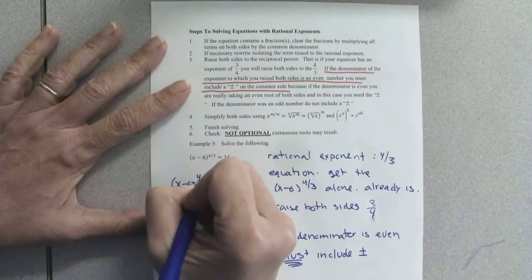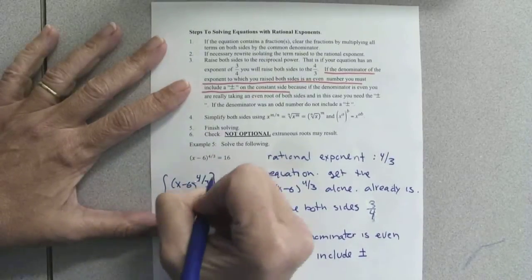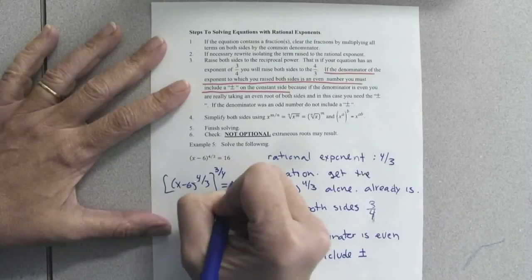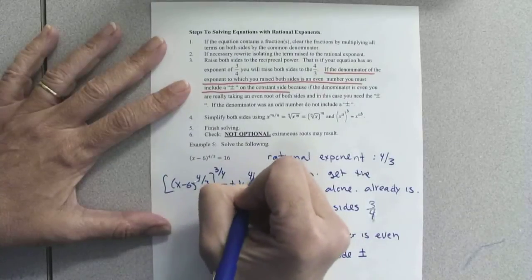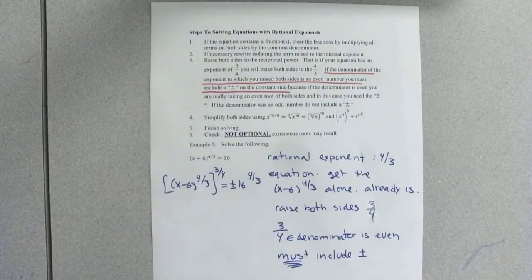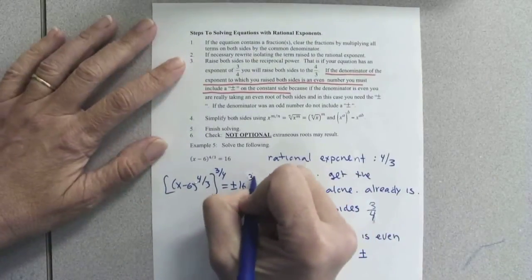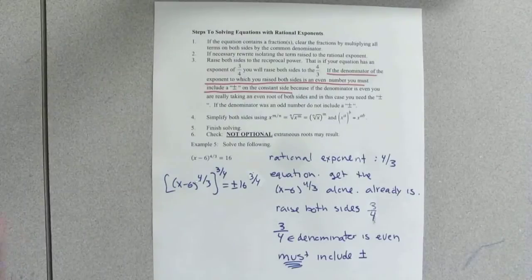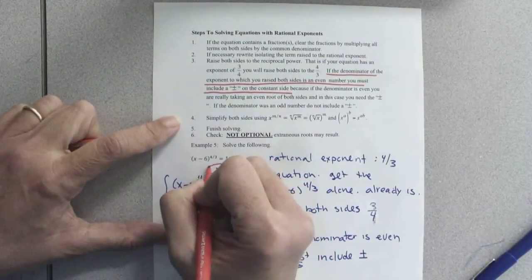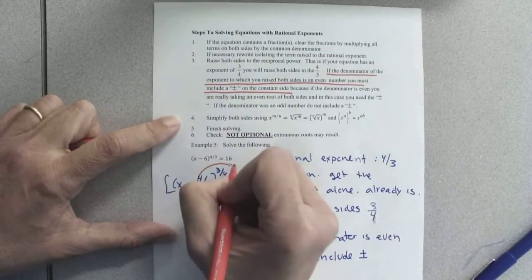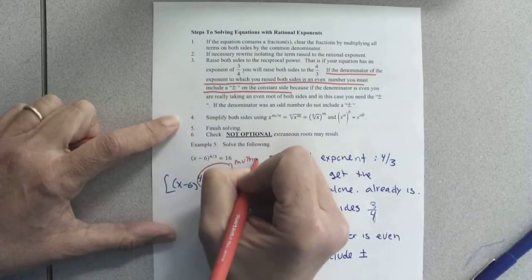So doing what I've said here, I'm going to raise both sides to the 3/4 power. Now, why this works: exponents to exponents, we multiply.